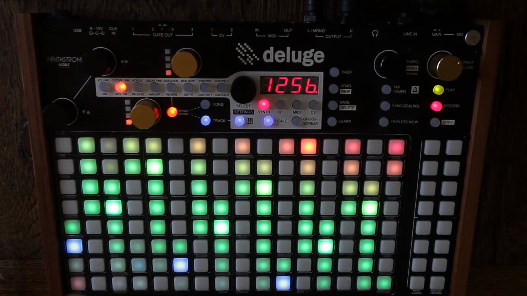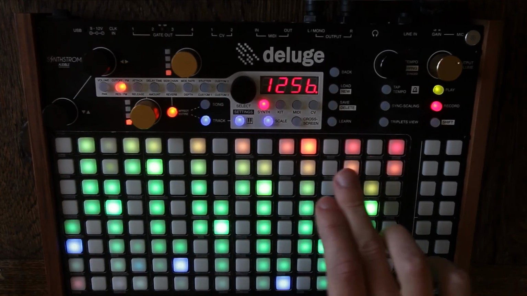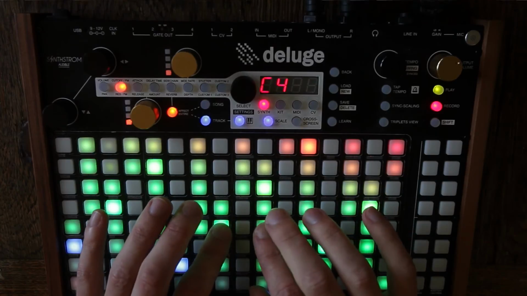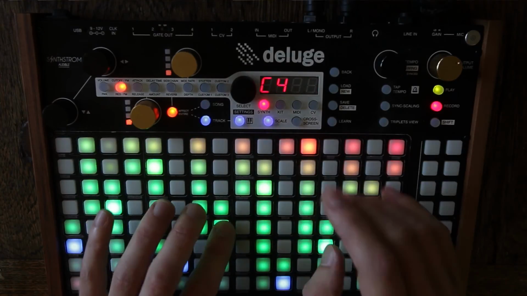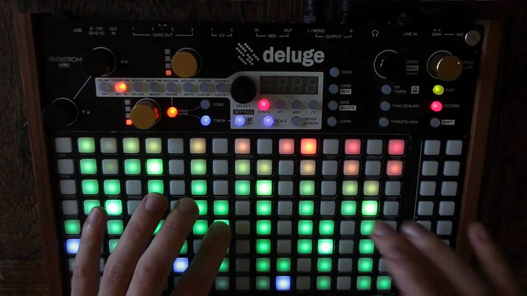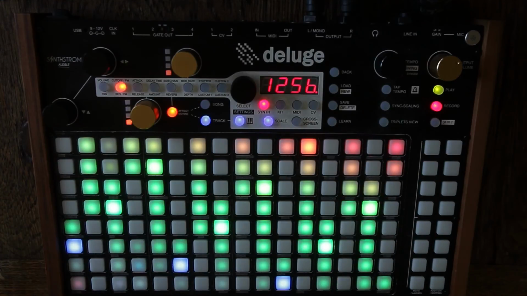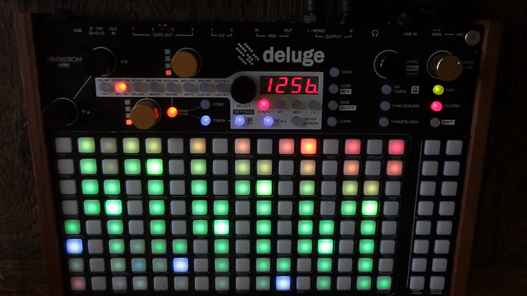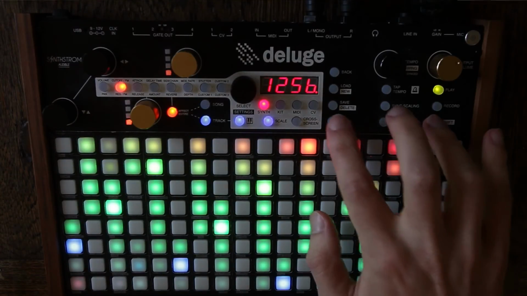The track position blinks across the top here. So you can keep track of how long your track is and make your recorded part fit to it. There's now a brightness control as well.